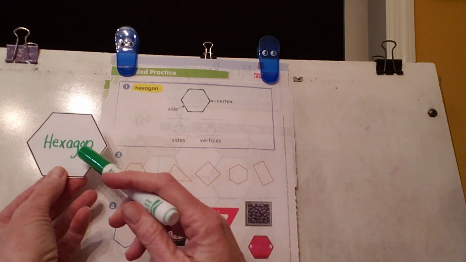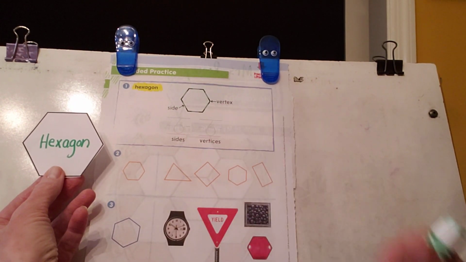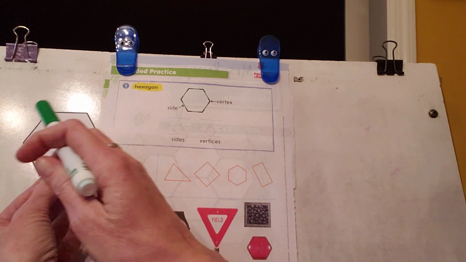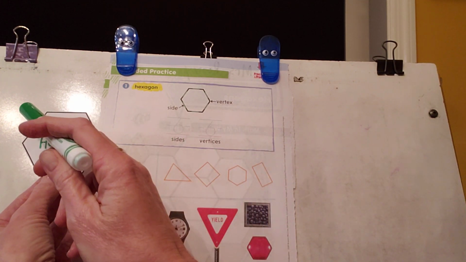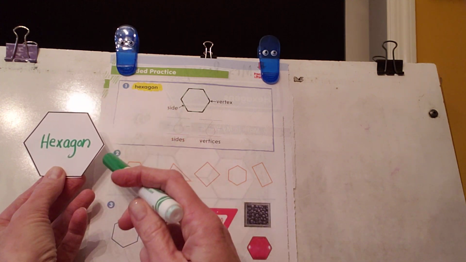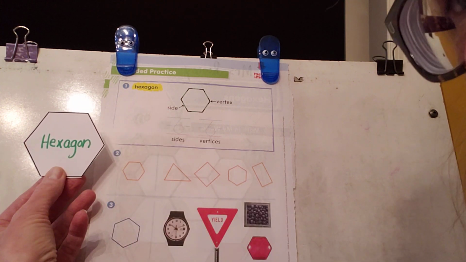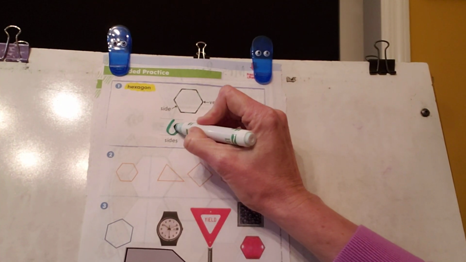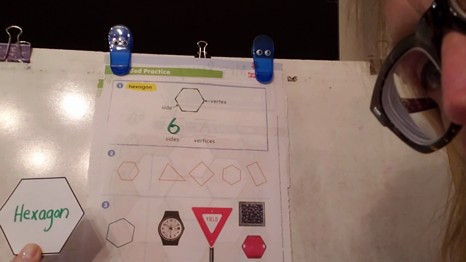And if I look at my hexagon, and they have a hexagon right there for us, we counted how many sides does our hexagon have? Let's count them. 1, 2, 3, 4, 5, and 6. Okay, so let's trace our 6 here to say our hexagon has 6 sides.